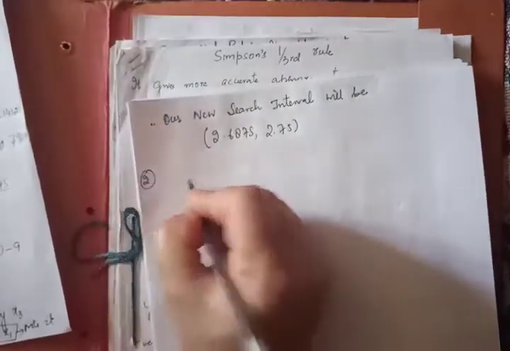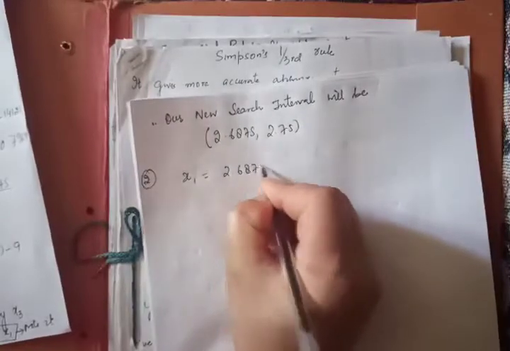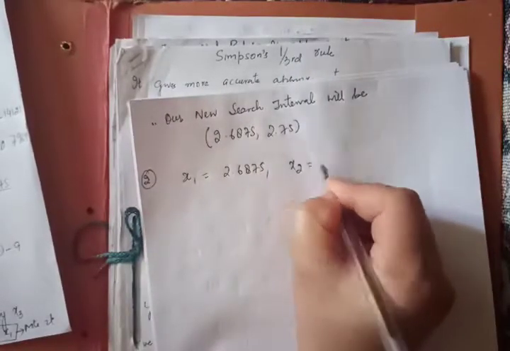Second iteration. So for second iteration our x1 is equal to 2.6875 and our x2 is equal to 2.75.